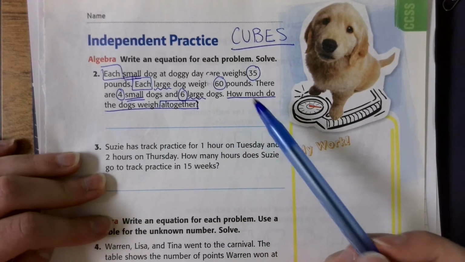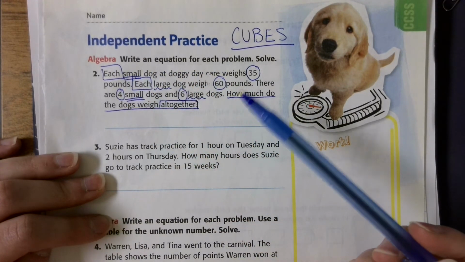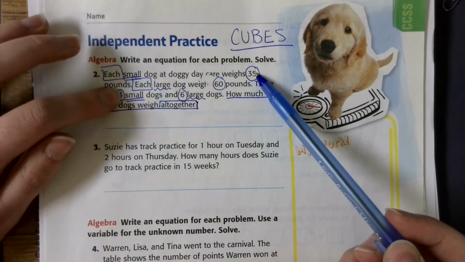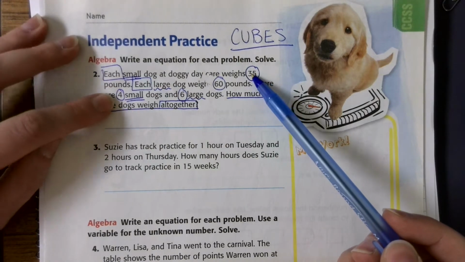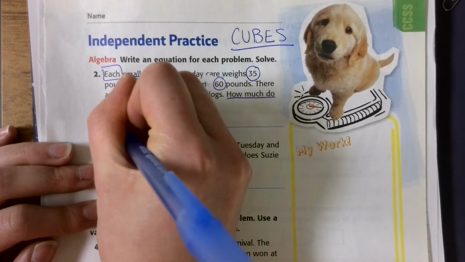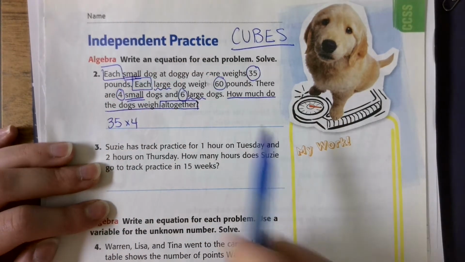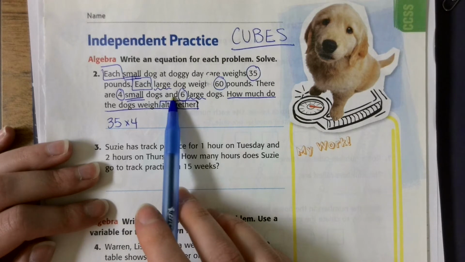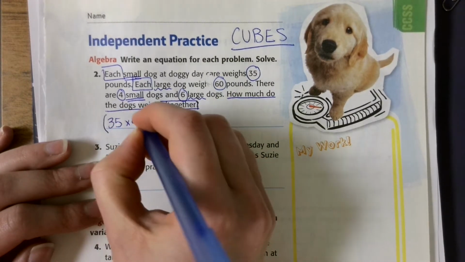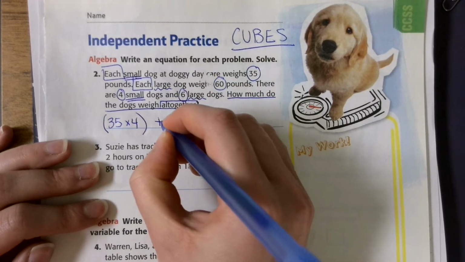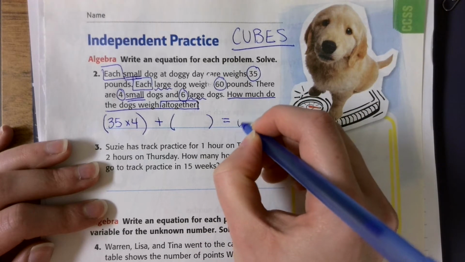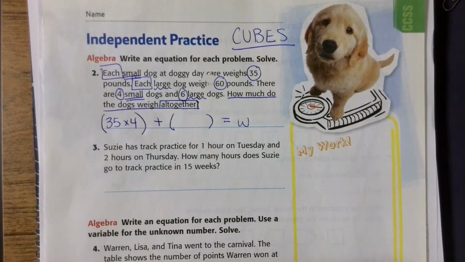Let's evaluate what we have. If each means to multiply, we have small dogs that weigh 35 pounds and there's 4 of them. So we need to do 35 4 times. I know I'm going to do 35 times 4. We also know that we need to know how much the dogs weigh altogether. So this is small dogs, and I'm going to add it to what the large dogs weigh, and then I'm going to solve for their weight altogether, right?